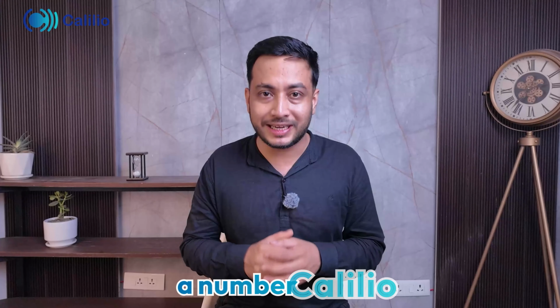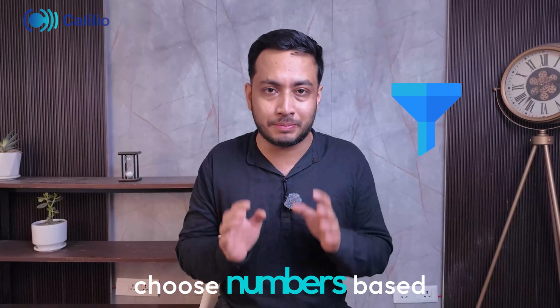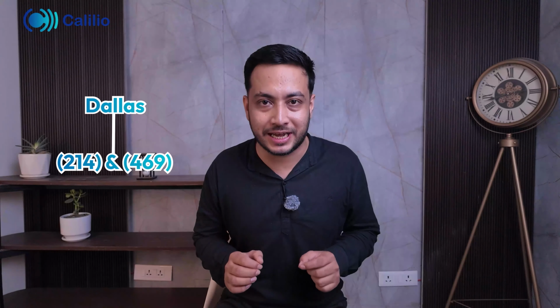Before you pick a number, Calilio has a useful feature called filters, which lets you choose numbers based on area codes. For Texas, there are multiple codes based on the city. Dallas uses 214 and 469, Austin uses 512, and so on. Pick one that fits your need.